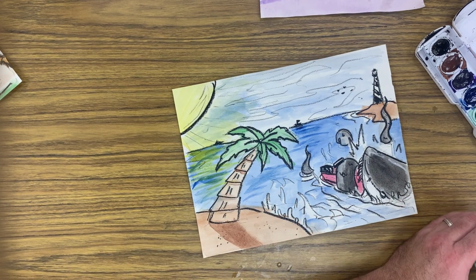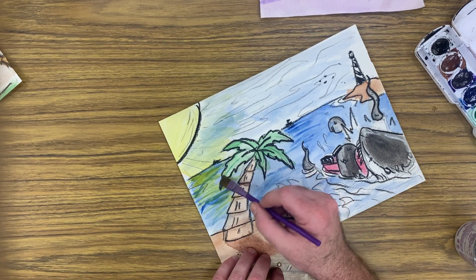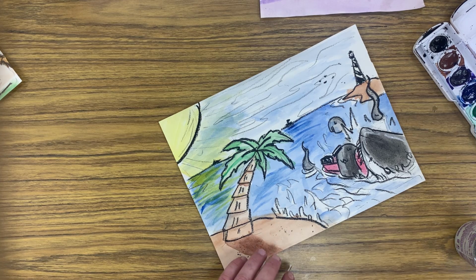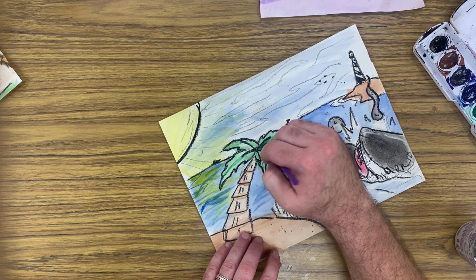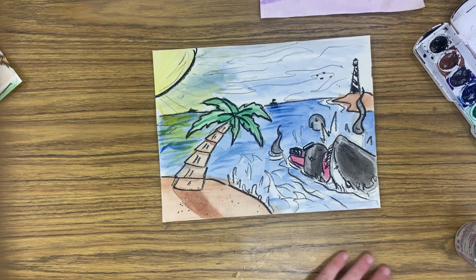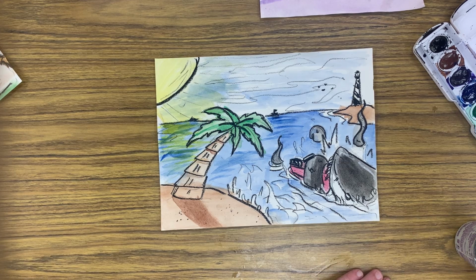Okay, and then I'm gonna add a little dark green to make my palm trees not look so flat. So, longer video, I apologize. Just want to show you guys how this works. Take your time, have some fun, put in that light and shadow, make these look really, really cool.